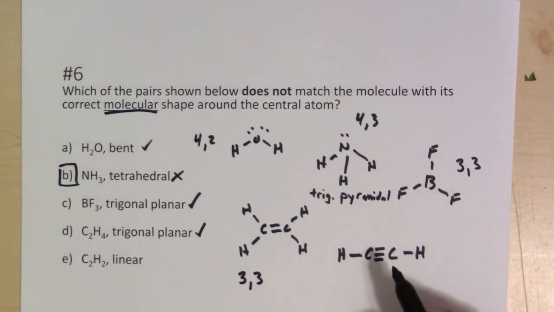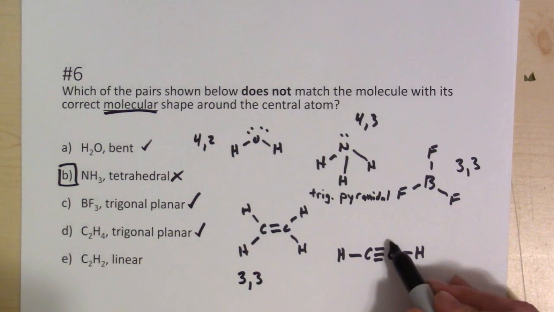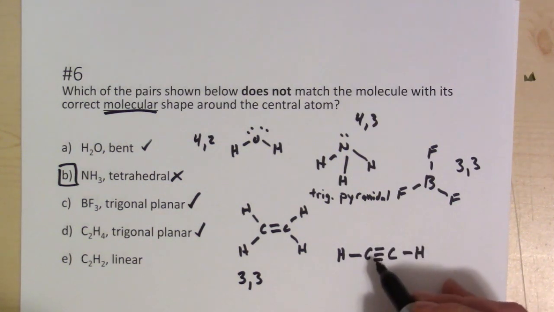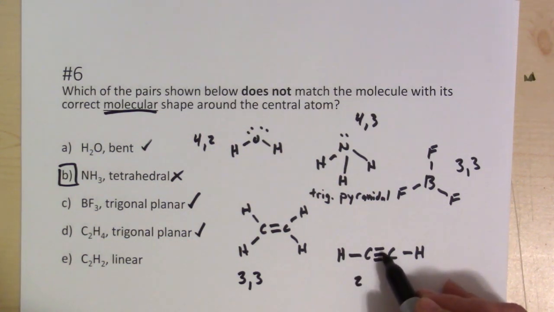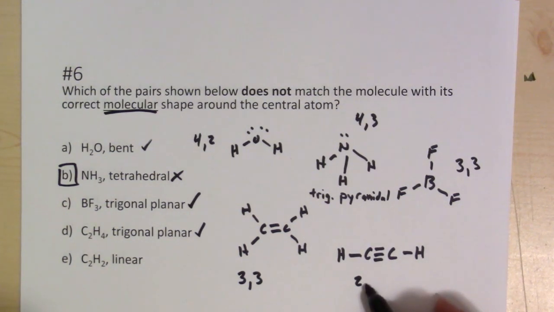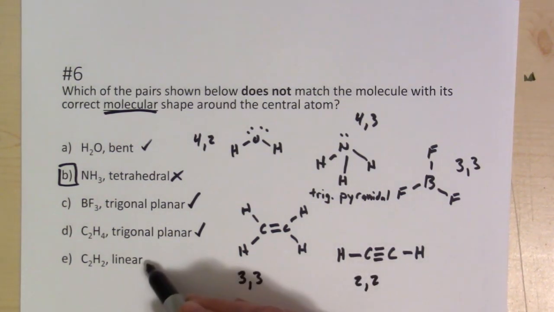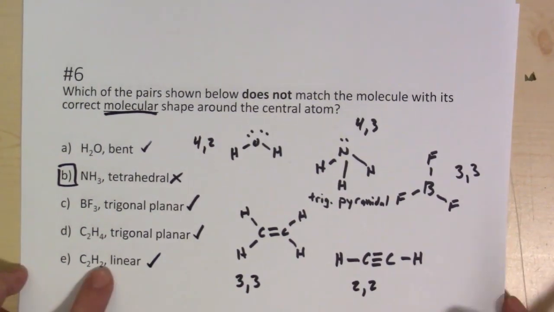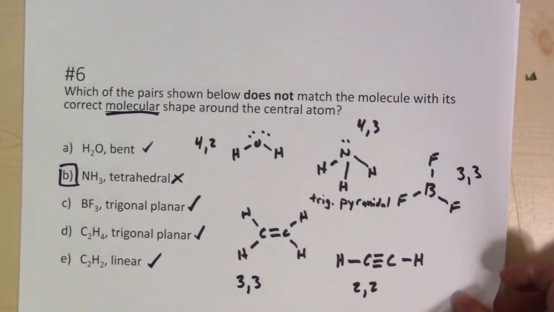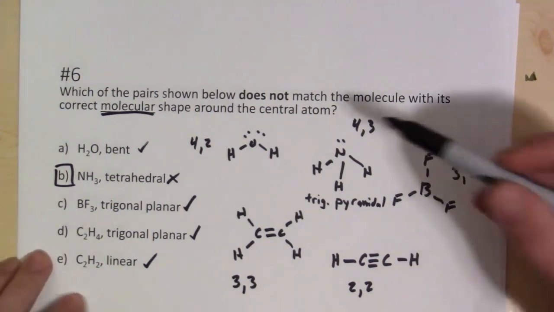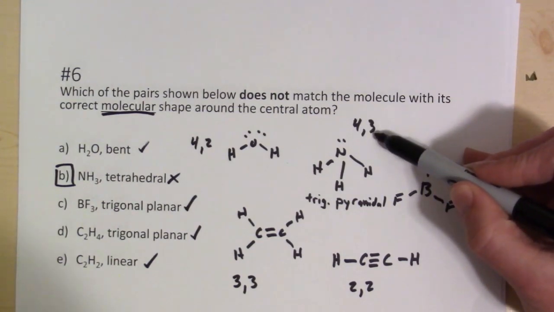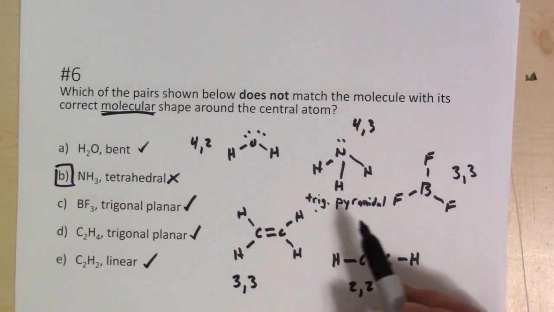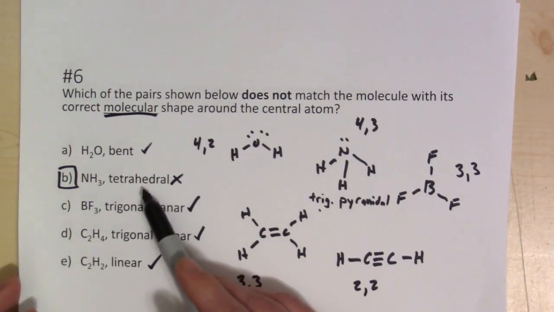Then looking at our final molecule, C2H2, that is acetylene. Again, we can look at either of the two carbons and take that as central. So if we look at this one, we see it has two bonding groups. Again, even though this one is a triple bond, that counts as one electron group. Both are bonding groups, so that is a linear molecular shape, so that one matches as well. So again, just to reiterate, the ammonia molecule here has 4 electron groups, 3 of which are bonding groups, so that's going to give it a trigonal pyramidal geometry, not tetrahedral geometry.